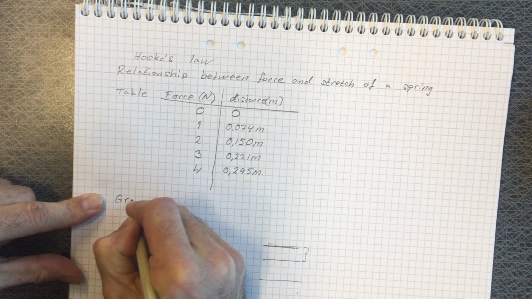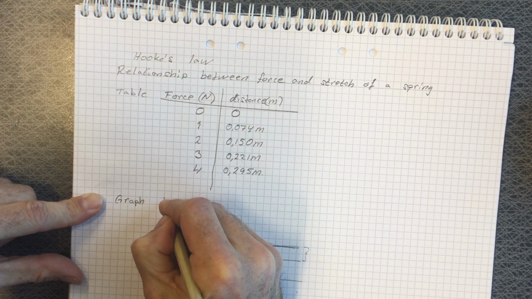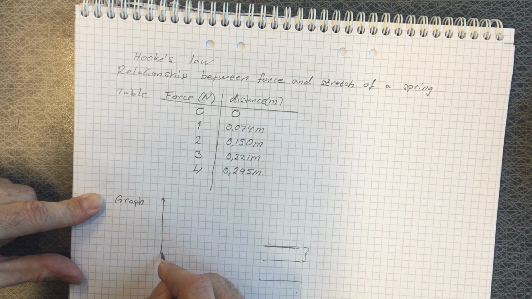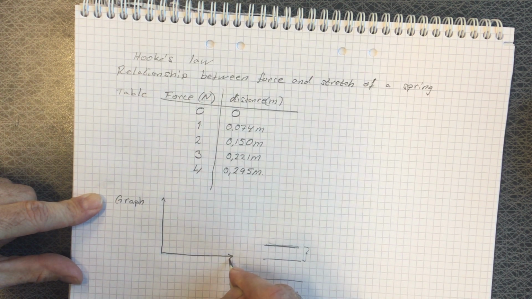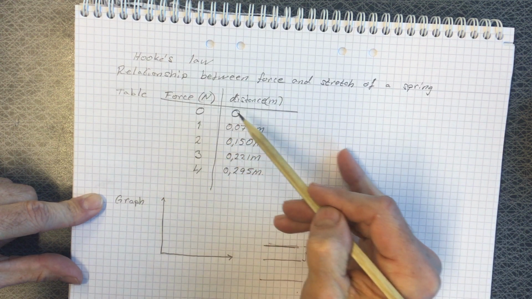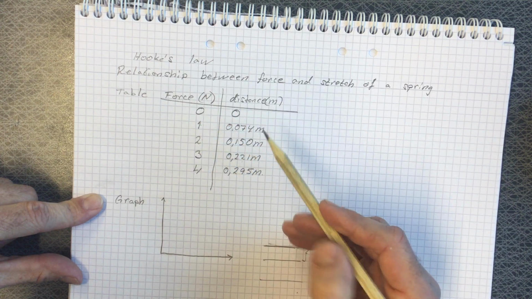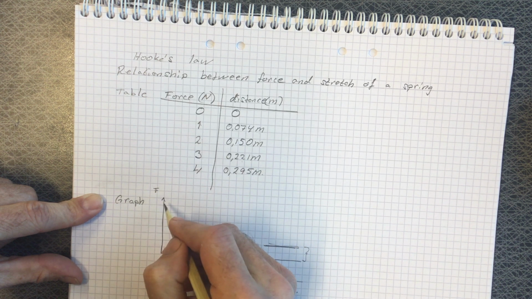We have a y-axis like this and an x-axis like this. Now you see the force gave me a distance, but I could go the other way around. So now I will have the force on the y-axis.